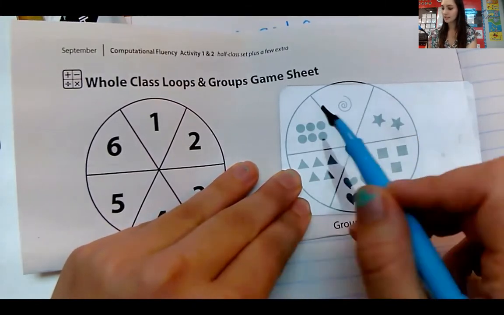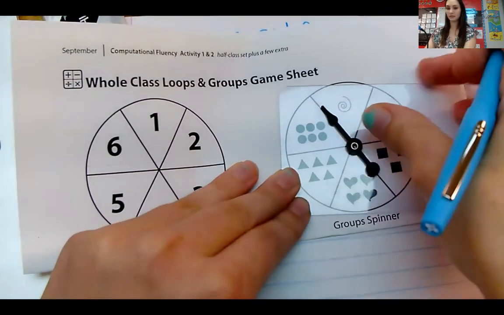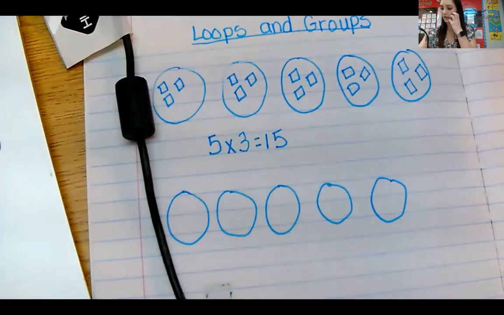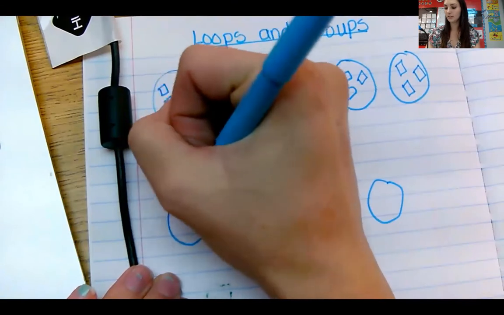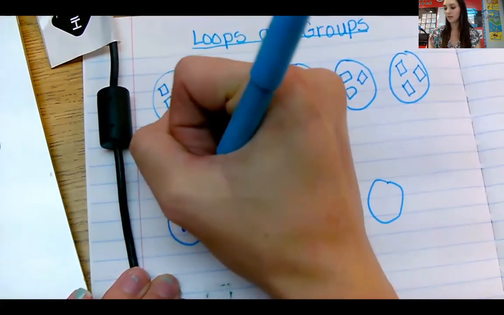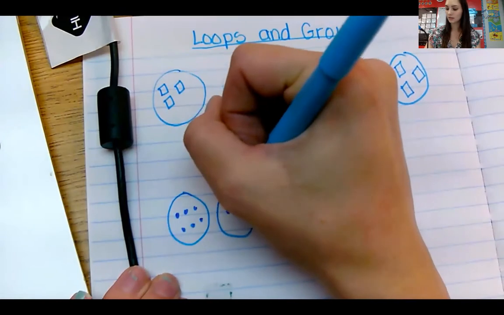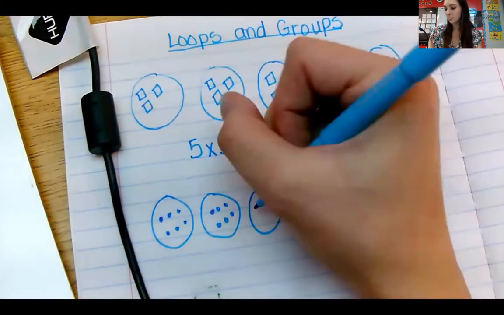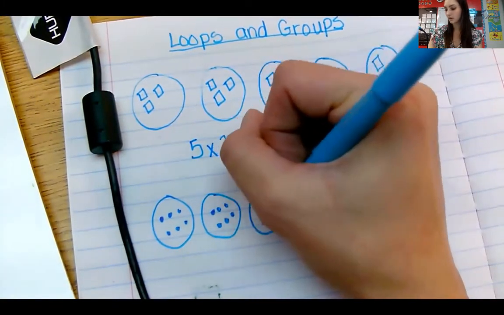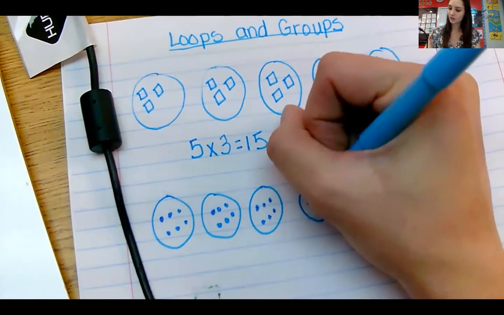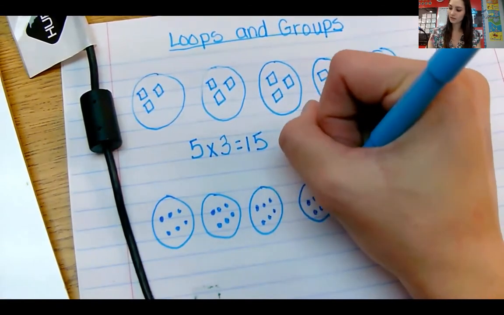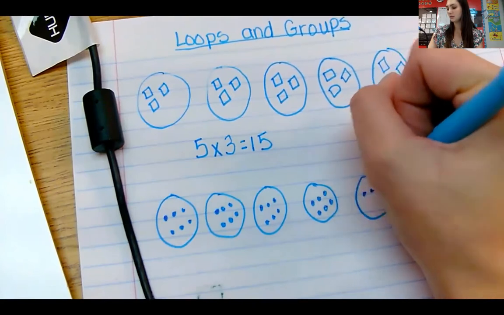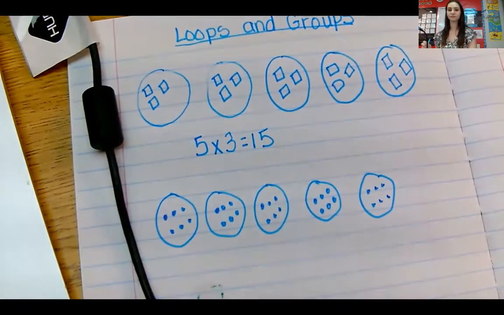Okay, so this is 6 circles. 6 circles in each one. All right, 1, 2, 3, 4, 5, 6. Make sure you're doing this with me. Each loop gets 6 circles, 1, 2, 3, 4, 5, 6, until all 5 loops are filled. Okay, so I'll give you a second to think about what equation you would make from this loop and group.